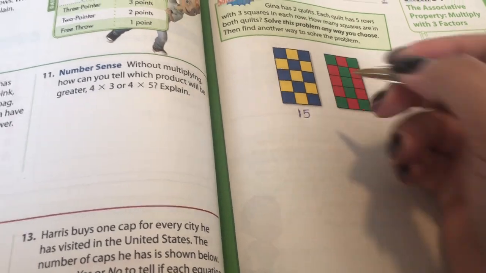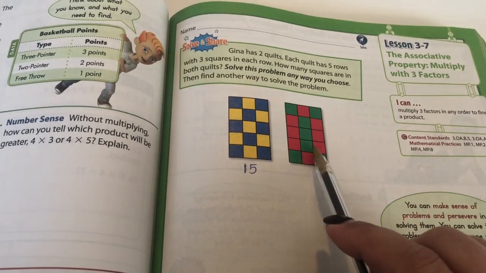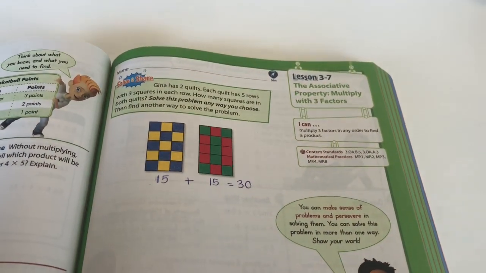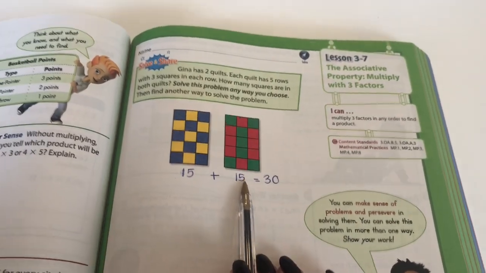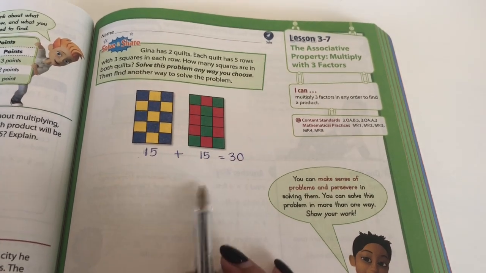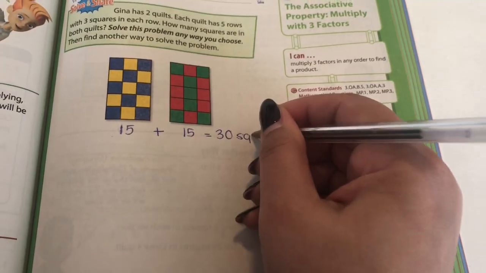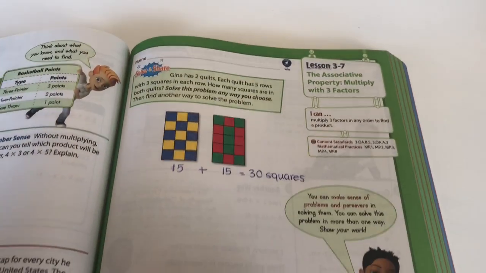All right, so I counted all of those. We ended up with 15. Now that I ruined my paper there. This one should be the same, but let's just check just in case. 1, 2, 3, 4, 5, 6, 7, 8, 9, 10, 11, 12, 13, 14, 15. Okay, so my video got paused for a second because I got a phone call. But what you missed was I put the 15 here, and then I just added them together, and that gave me 30, and the question was, how many squares? So I'm going to write my label. So that's one way that you could solve the problem.